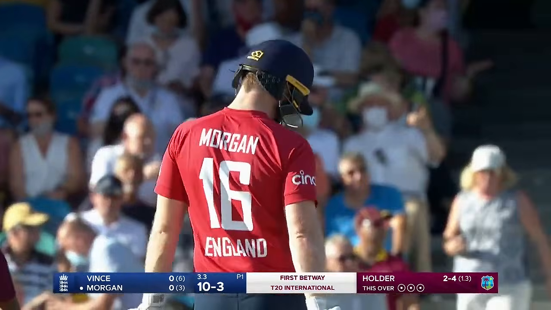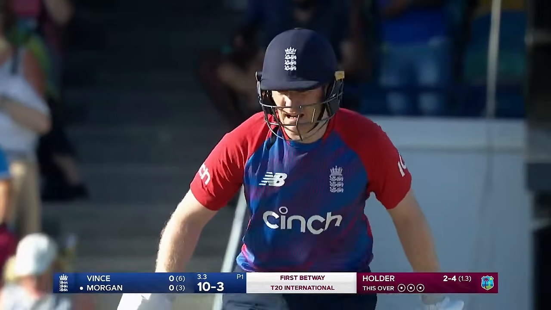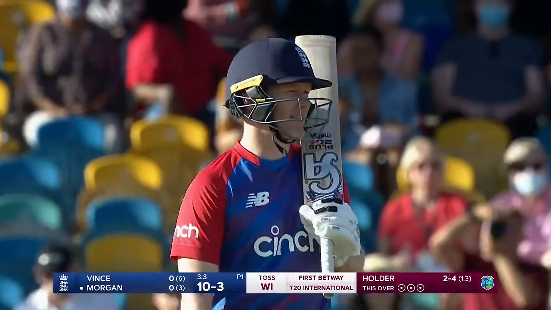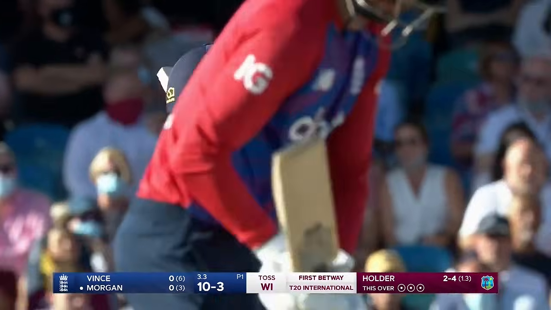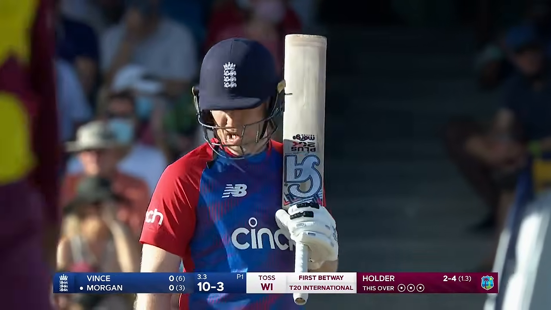Great use of technology. Interesting way for Morgan to try to put pressure back on Holder. Yeah, it looks as though Morgan's going to go with the bounce. He's going to try and use the bounce, come leg side of it and open up that offside and try and hit these horizontal bat shots that Morgan does hit well. The excitement of the occasion might have just got to Joel Wilson there. He gave it straight away.